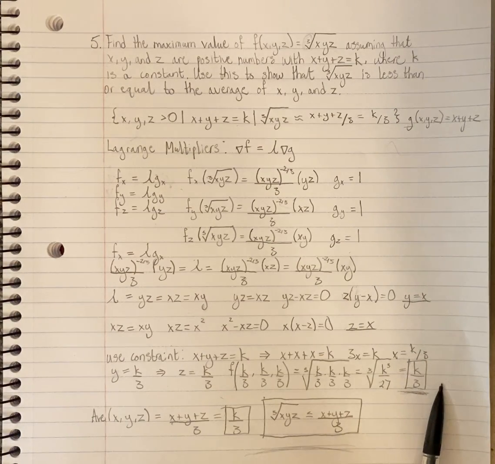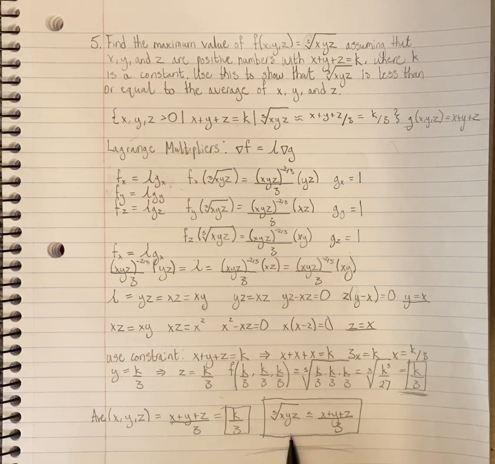And this maximum value just happens to be the average of the data set, because the average of the set would just be the sum of the set, which is k, it's given in a constraint in our problem, divided by how many variables we have, which is 3. And so by showing that these two are the same, we can actually write this function, this function is an approximation of the average. And if we generalize this concept, we can see that this is true for more than 3 variables too.